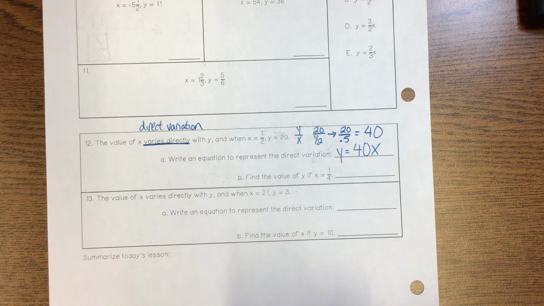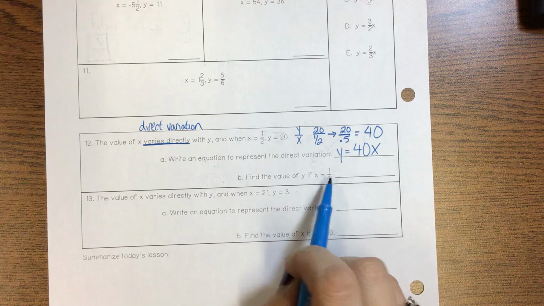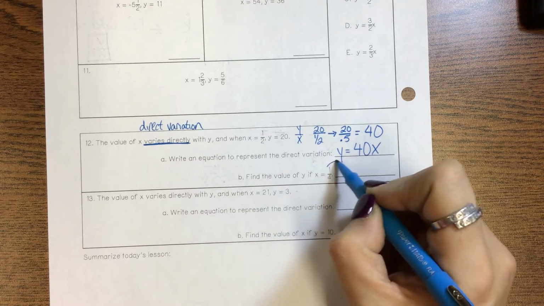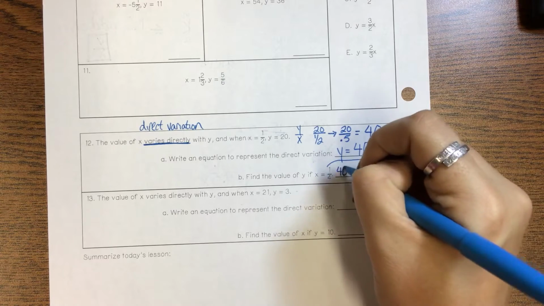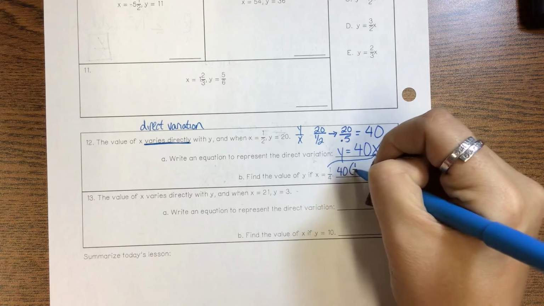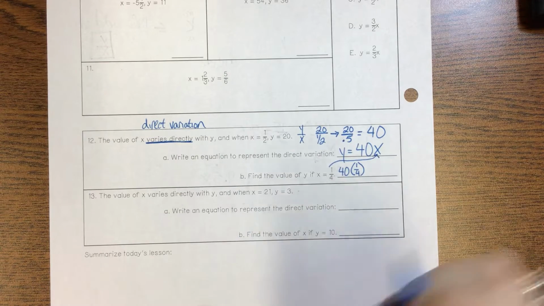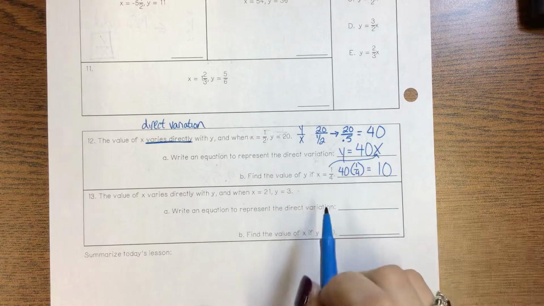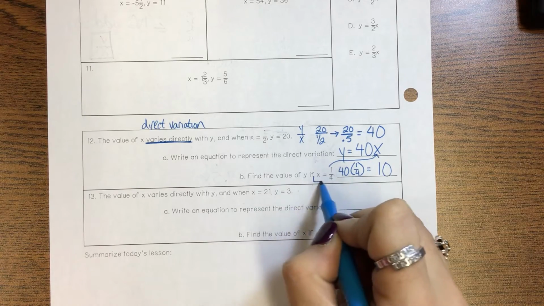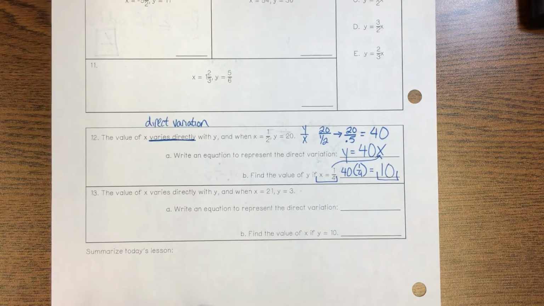And they want me to take it a step further. They say find the value of y if x is 1/4. All that means is I'm going to take that 1/4 and I'm going to plug it in to the x spot. I'm going to say 40 times 1/4. 40 times 1/4 is 10. So when x is equal to 1/4, y is equal to 10.